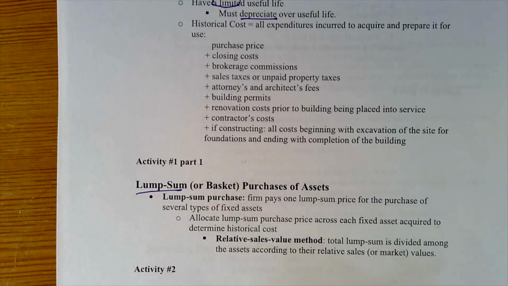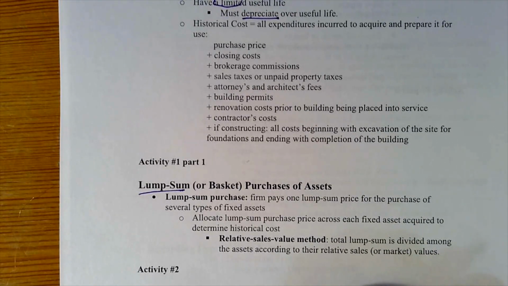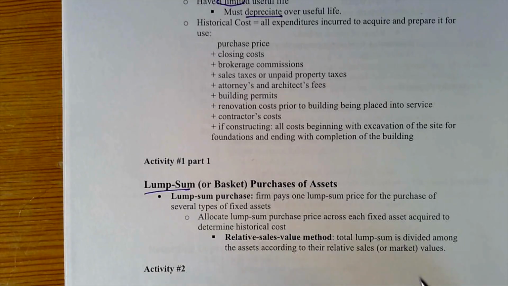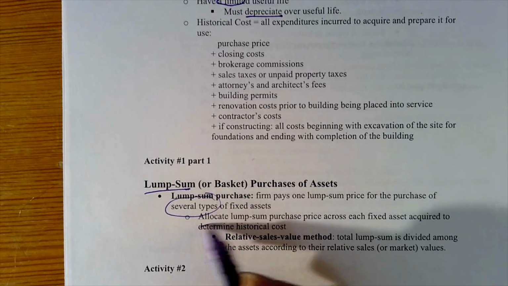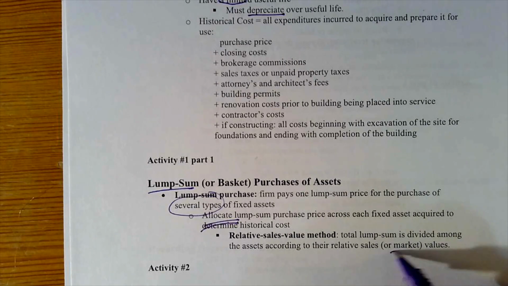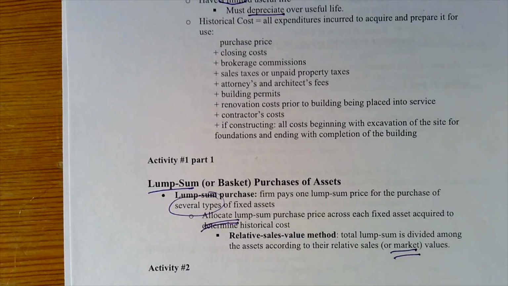When you're buying several long-term assets for something different than their market price, individually they might be worth more, but when you buy them as a group, maybe you get a little bit of a good deal. So how are we going to record that? The best thing to do, since we're talking about several types of assets, is that we're going to allocate it, based on the market values.